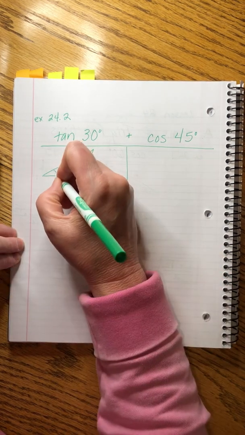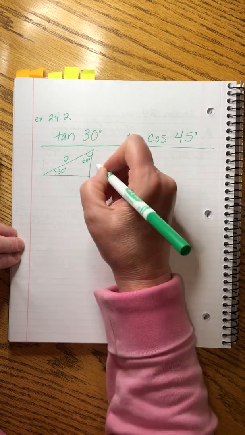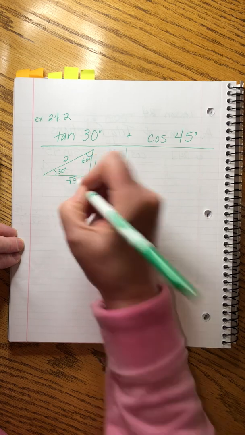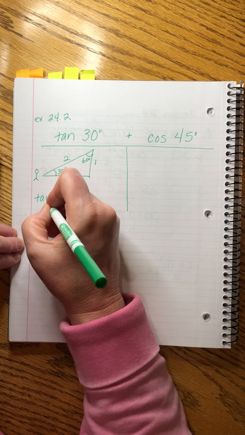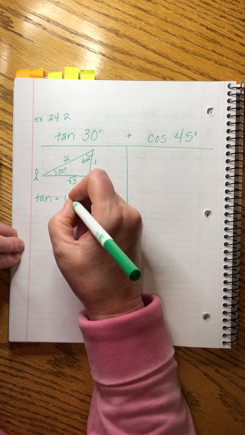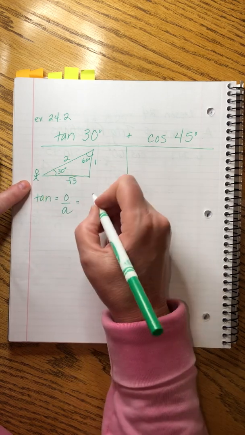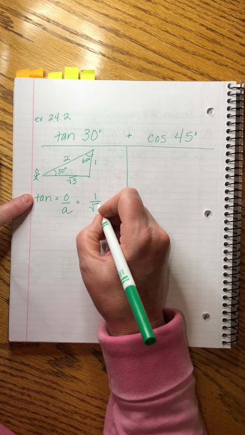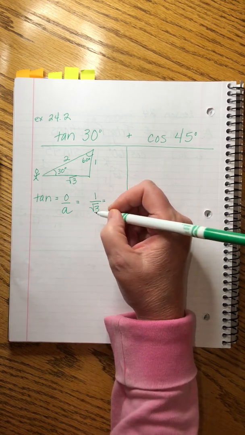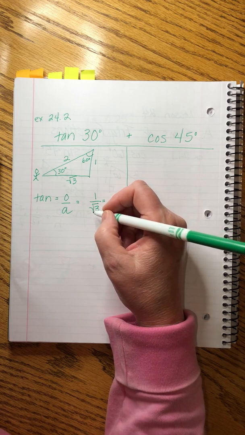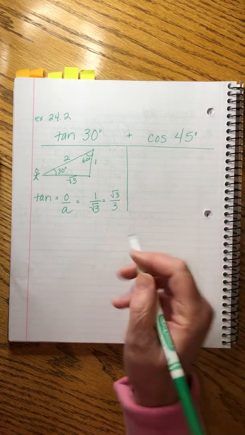All right, this is my 30. This is my 60. This is the full one. This is the chopped one. This is the weird one. I'm at 30 degrees. I need the tangent, which is opposite over adjacent, which is, oh, I forgot my arms. Opposite is 1. Adjacent is square root of 3. I multiply that mentally by square root of 3 over square root of 3 to rationalize that, and I get this.